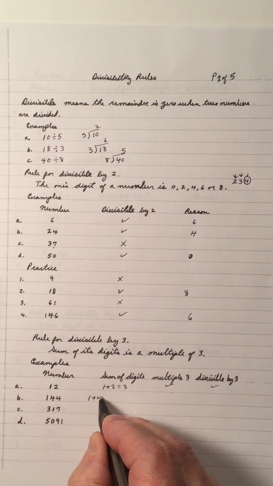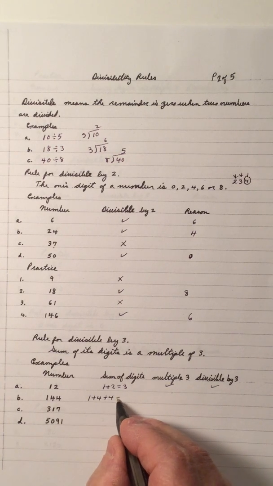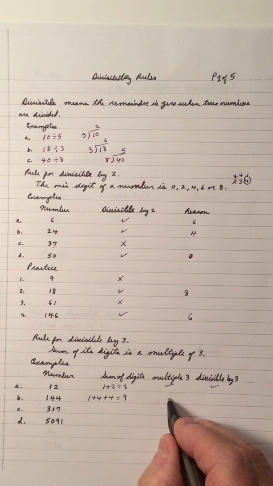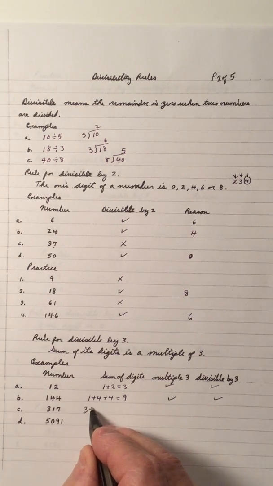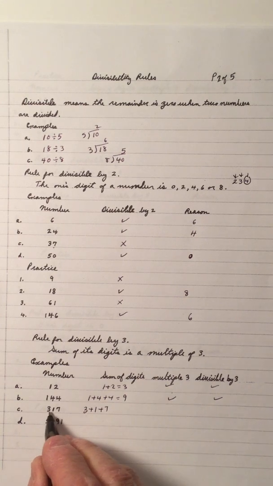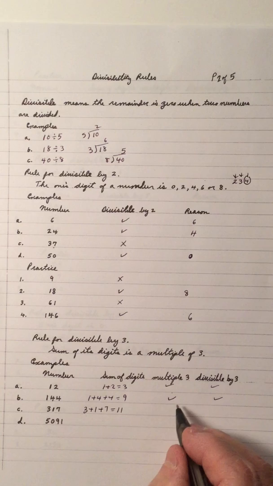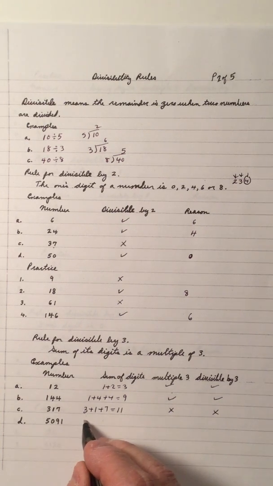1 plus 4 plus 4 is 9. 9 is a multiple of 3, 3 times 3, so it's divisible by 3. 3 plus 1 plus 7 adds up to be 11. No, it's not a multiple of 3, so it's not divisible by 3.